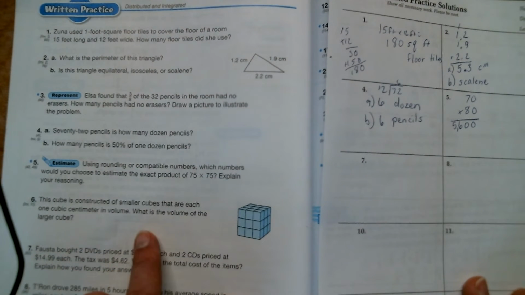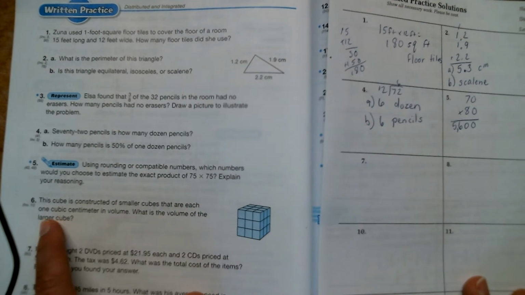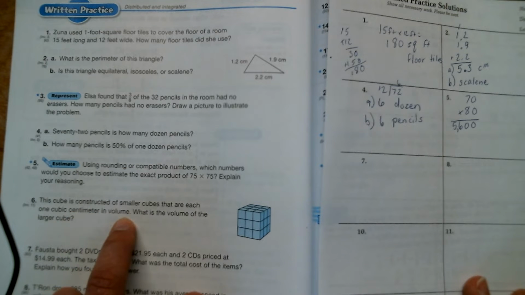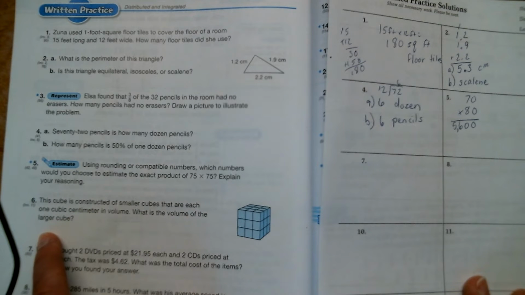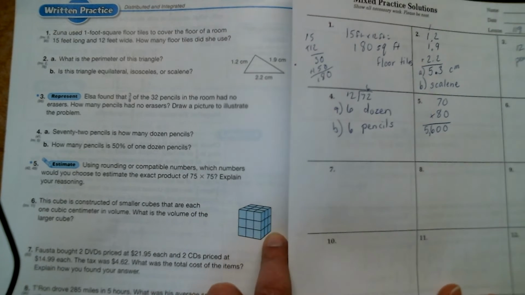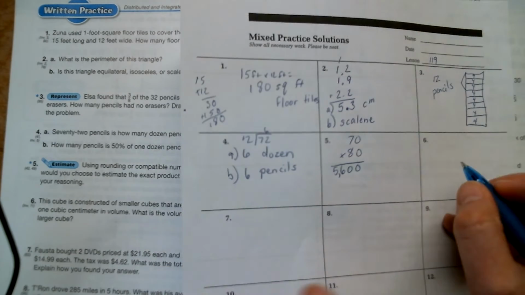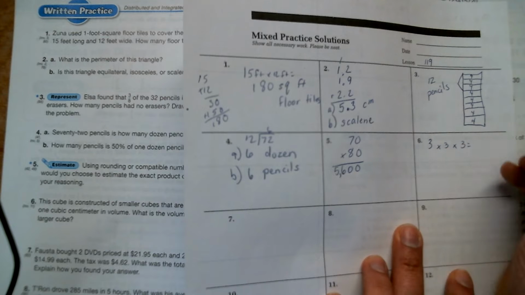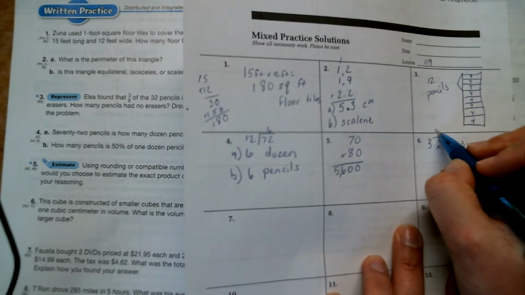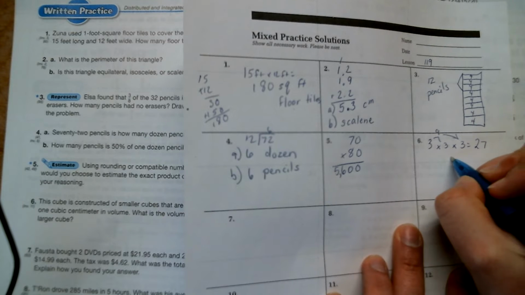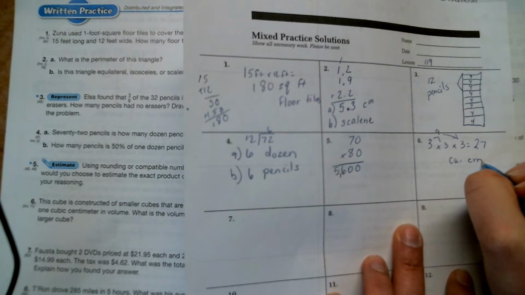This cube is constructed of smaller cubes that are each 1 cubic centimeter in volume. So what is the volume of the larger cube? So we're going to go 3 times 3 times 3. 3 times 3 is 9, times 3 is 27 cubic centimeters.